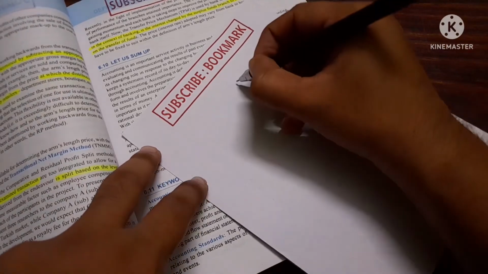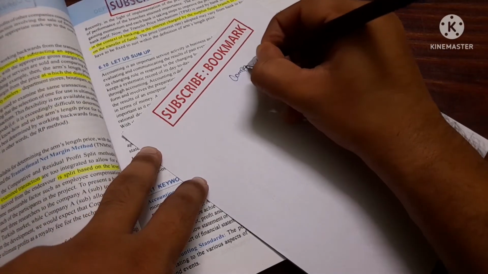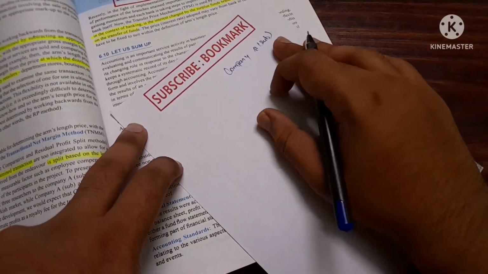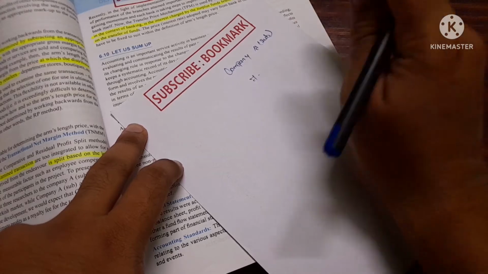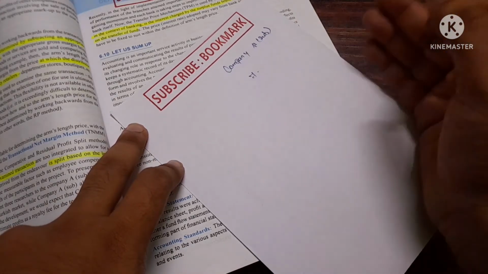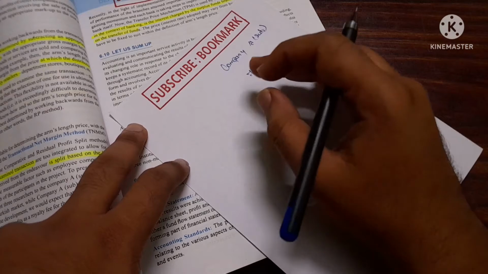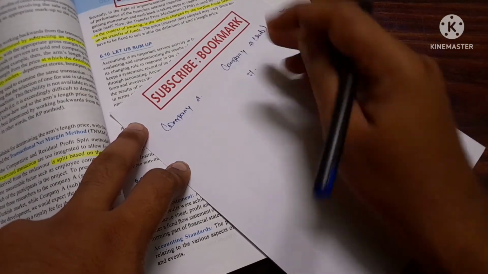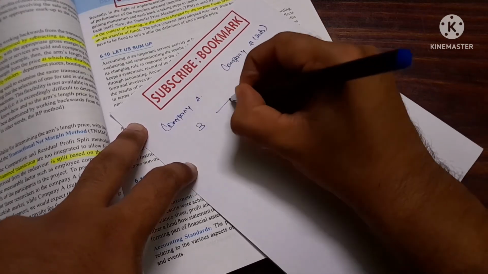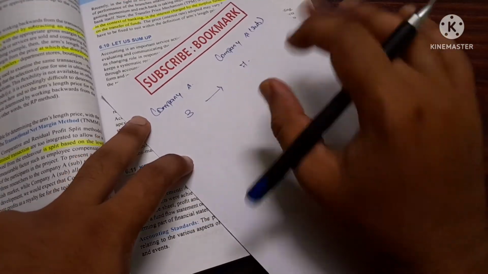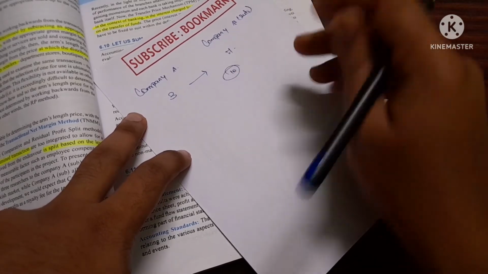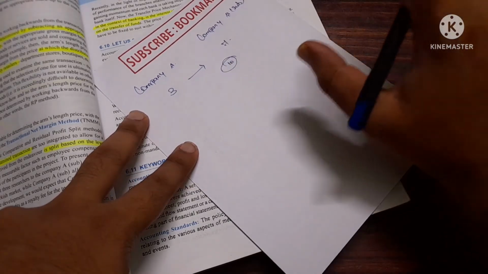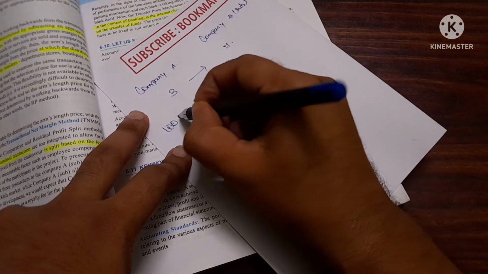Suppose company A sub is doing some research and already has 7 researchers, 7 scientists. Company A sub needs 3 more scientists, so they are requesting company A to provide some manpower. So company A provides 3 scientists for the research. So totally 10 members. If they make some research, for that research they get some profit, 100%.